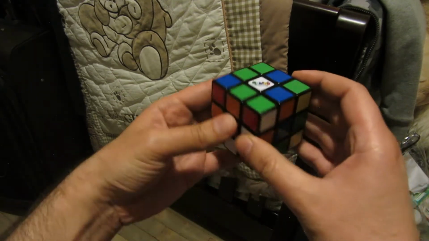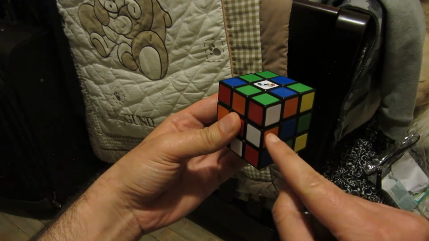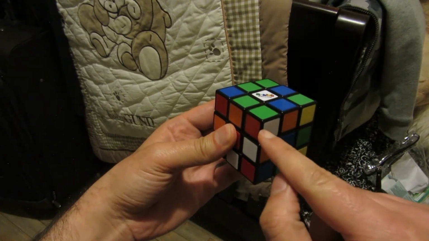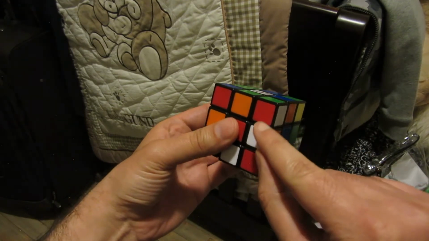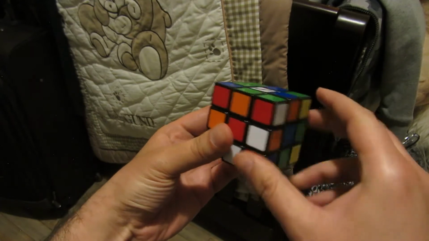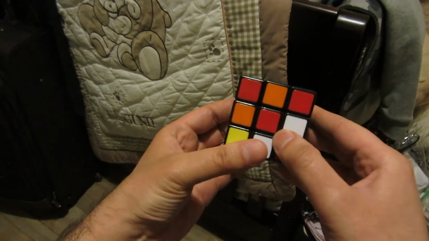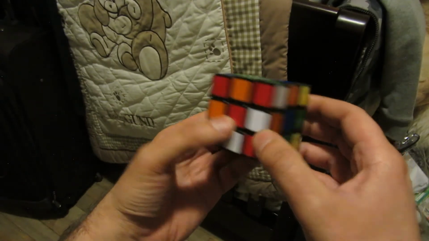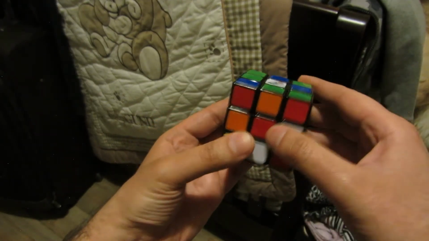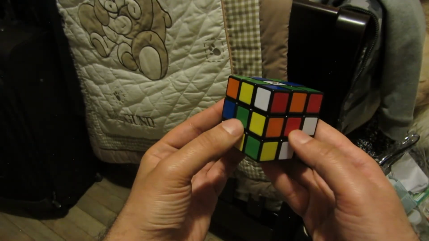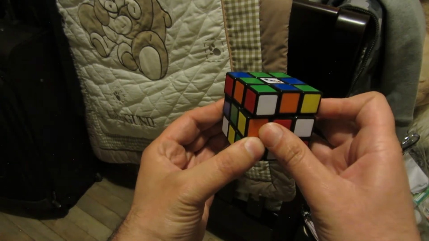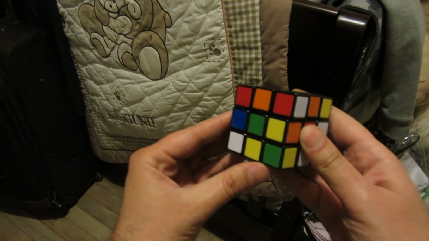The first thing we can look at, let's say for example this corner piece, it has green, red and white. So I'm going to look for the side that has green and red. So this is the side, so I'm going to move it to here.